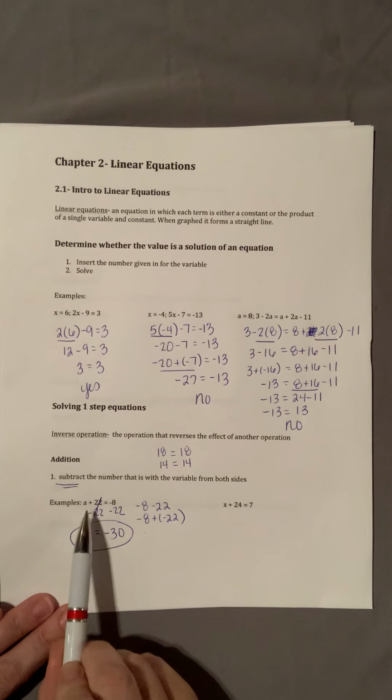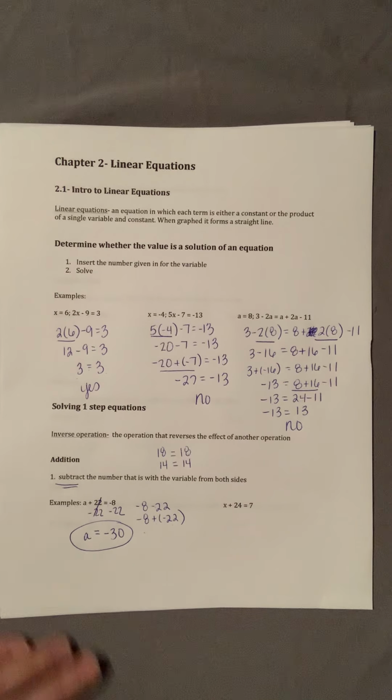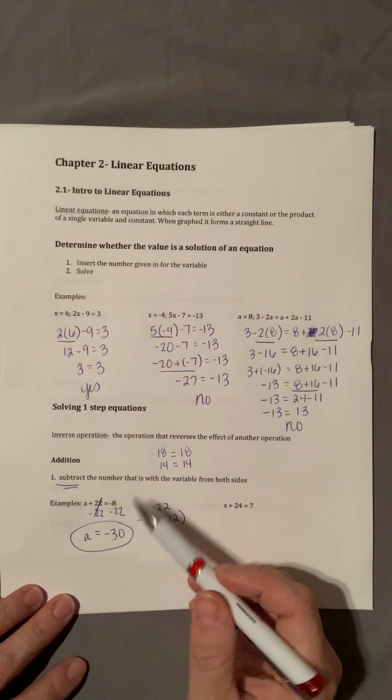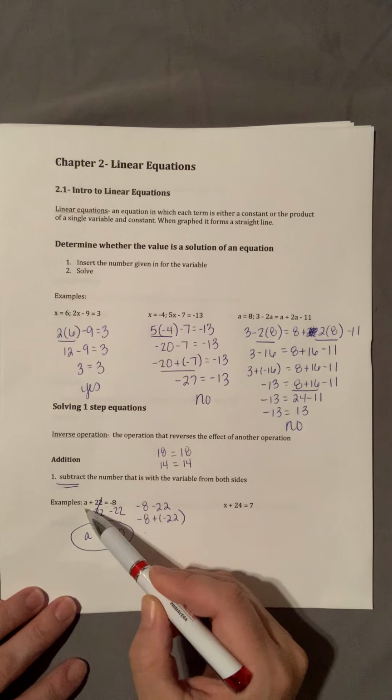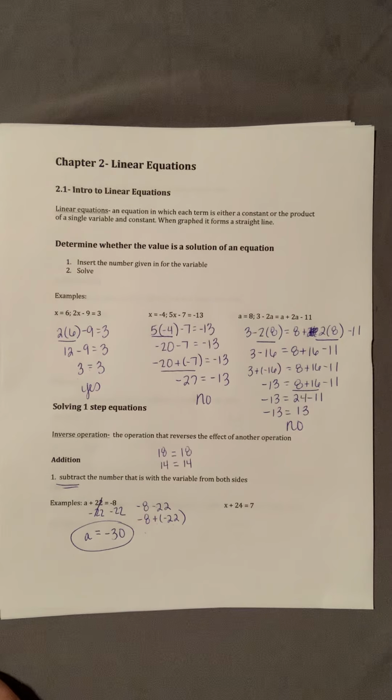So you're trying to figure out what the variable is. The variable a equals negative 30. The best part about equations is you can plug this number in for a, see if it solves, and see if you get negative 8 equals negative 8.